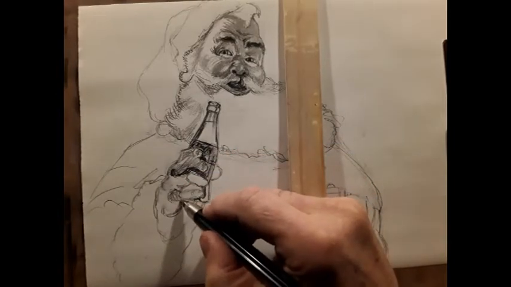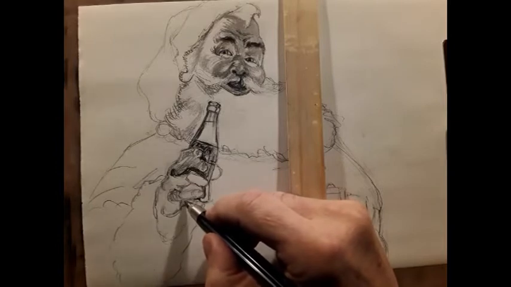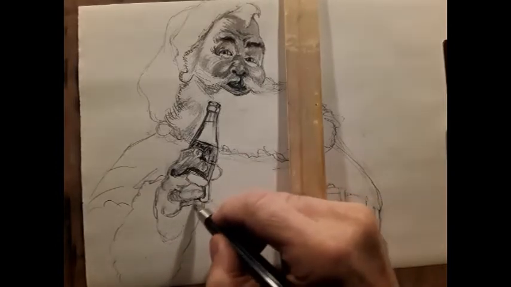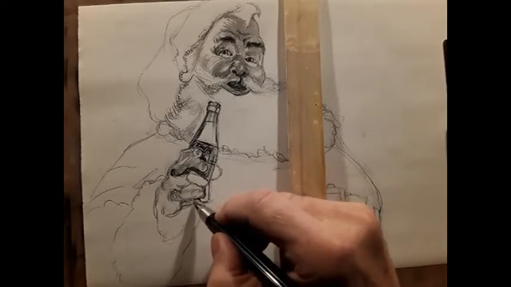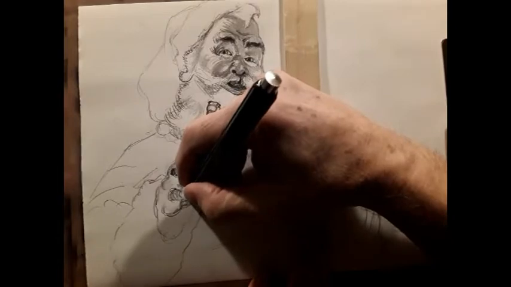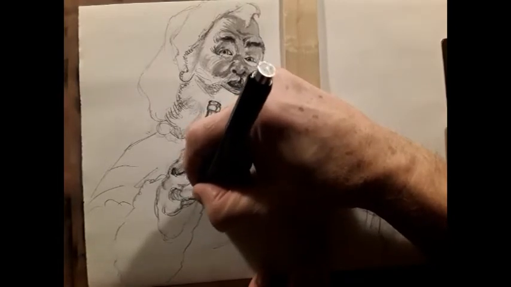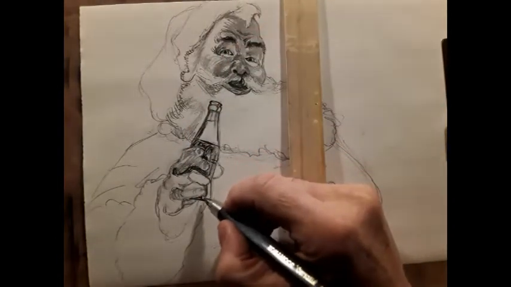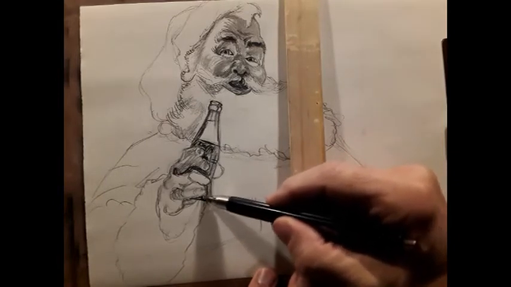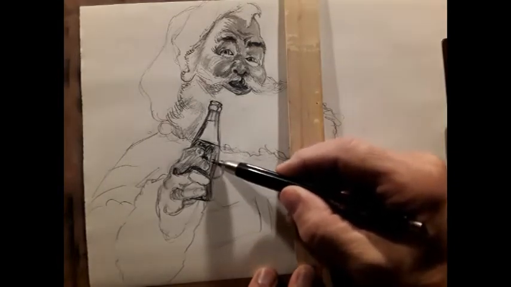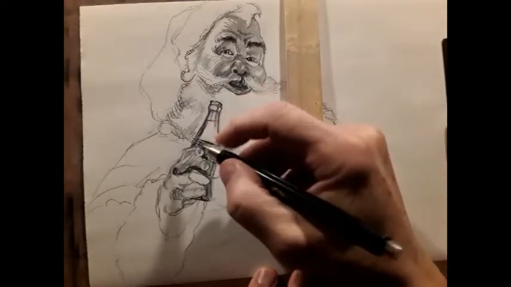And you have some interesting lighting underneath here. Whereas his thumb, the base of his thumb, underneath the Coke bottle. Let me darken the bottom of the Coke bottle. And then this here is shaded, reflecting the red coat.